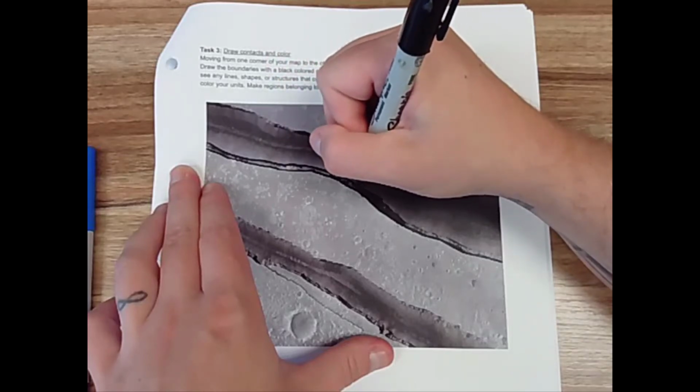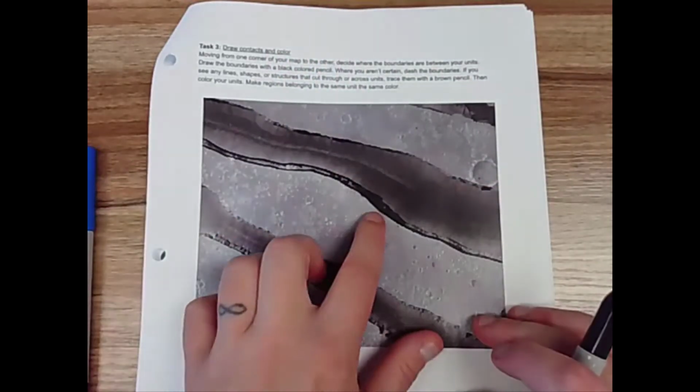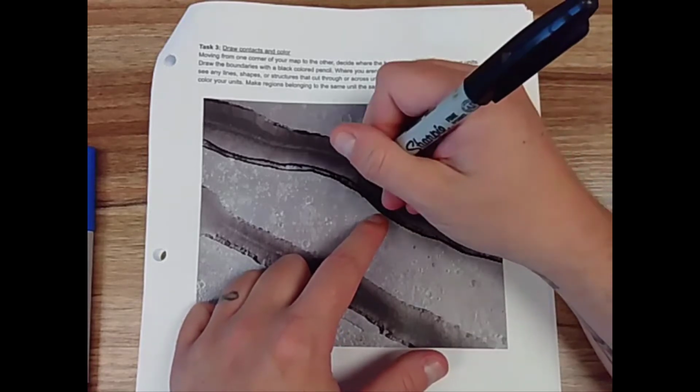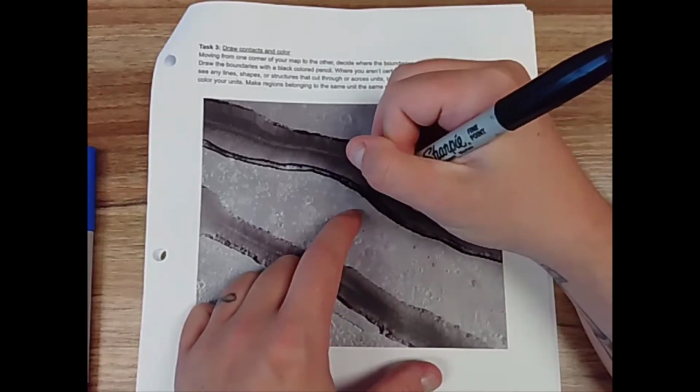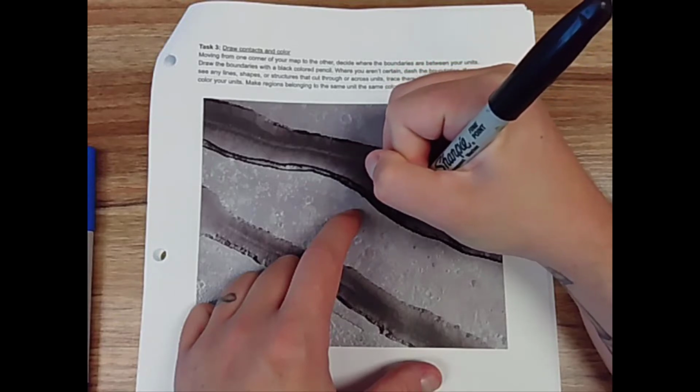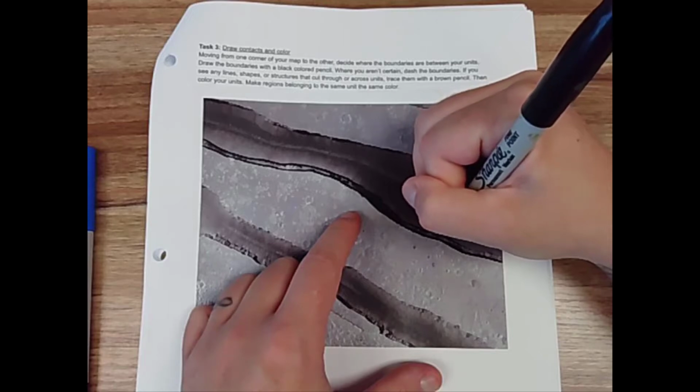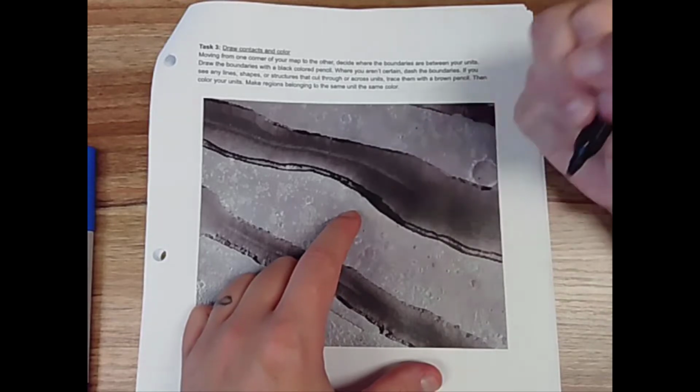All right, now notice when we get here in shadow, we can't actually tell where the side of the unit is. So at this point, I'm just going to start dashing where I think it goes. And when I can see it again, I'll pick it up again.